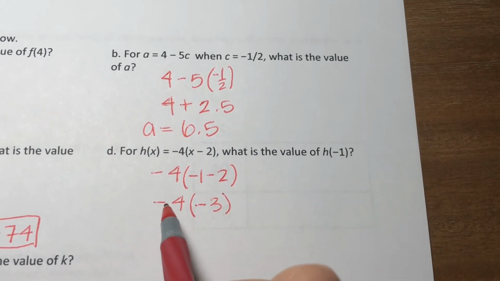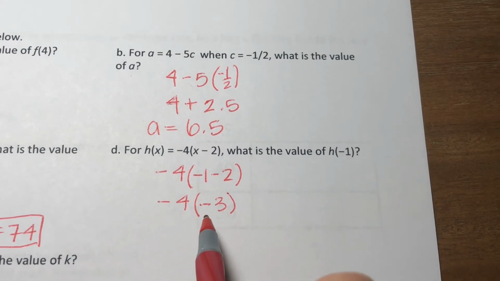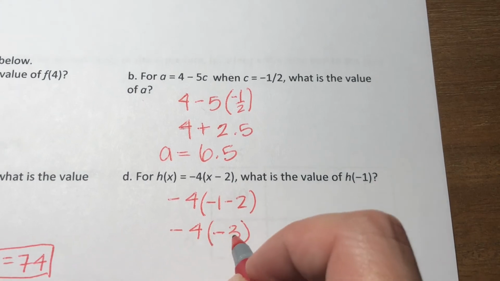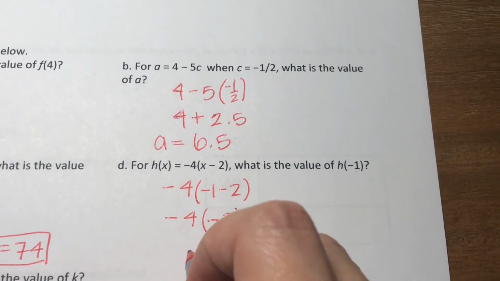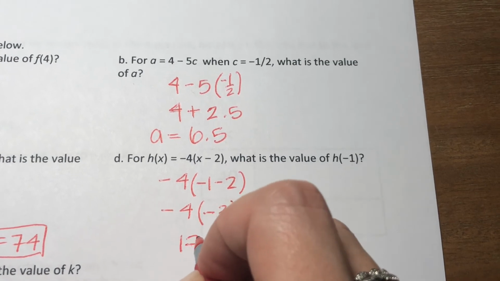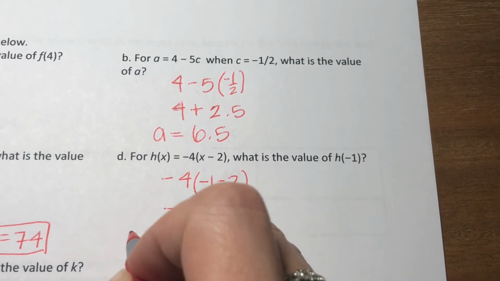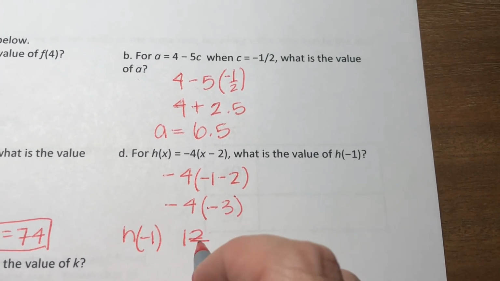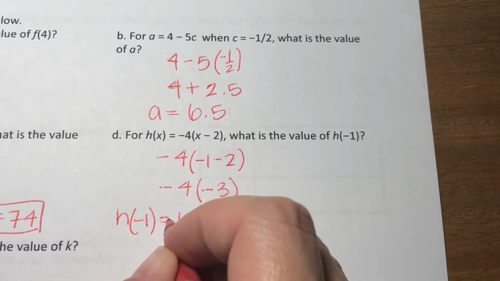And then if you look here, we've got a negative and a negative. So when we multiply those guys, we're going to get a positive. So negative 4 times negative 3 is positive 12. And so when h is -1, so when we have an input of -1, our output is positive 12.